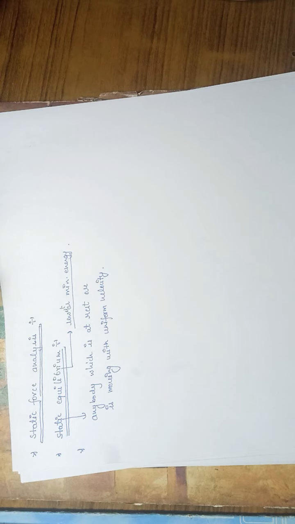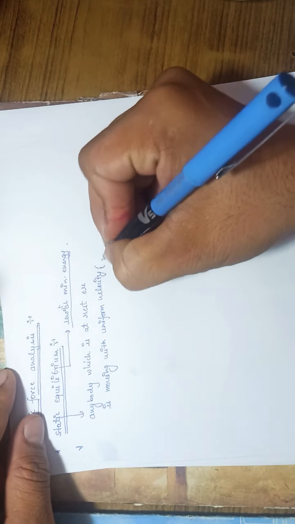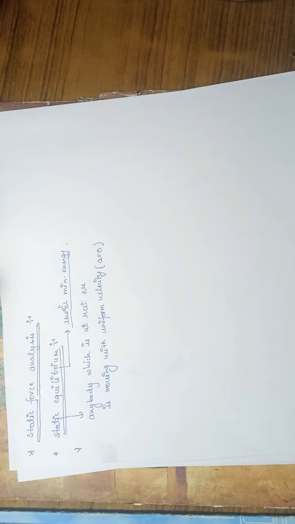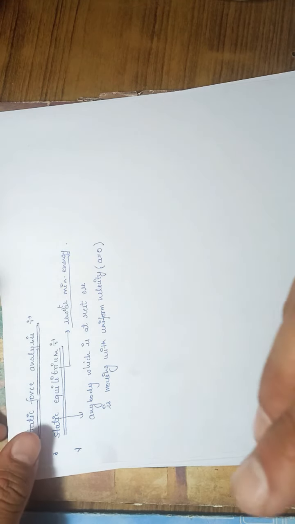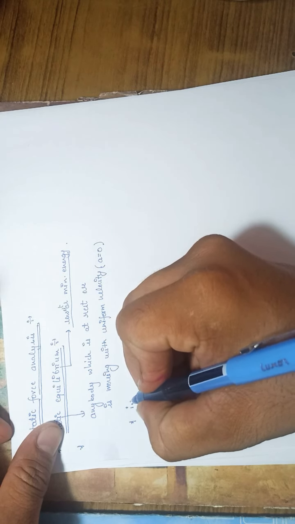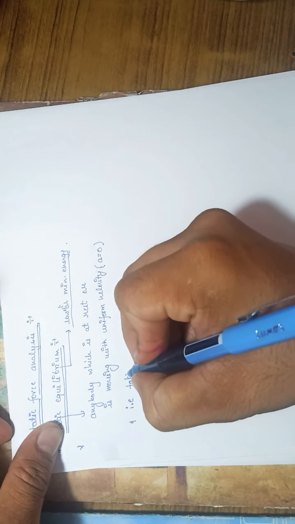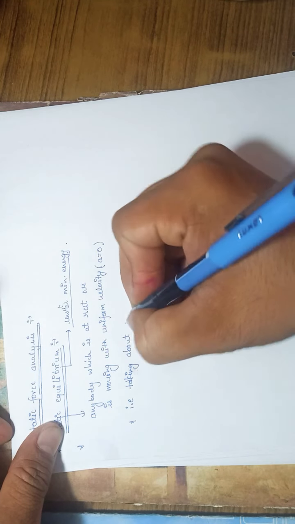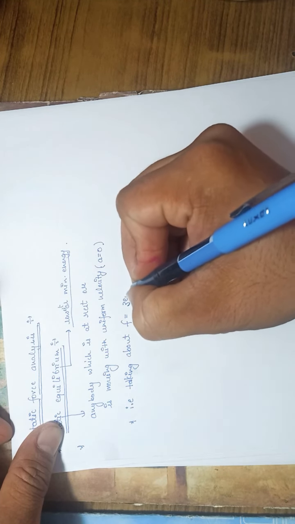Now, what do you mean by static equilibrium? Static equilibrium is a condition in which there is any body which is at rest or is moving with uniform velocity. Okay, now what does it mean? Uniform velocity means that the acceleration of the body is zero. So from this, can we conclude that we are especially talking about force equals to zero, isn't it?